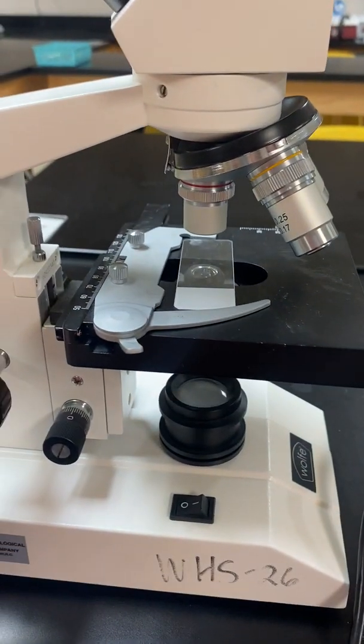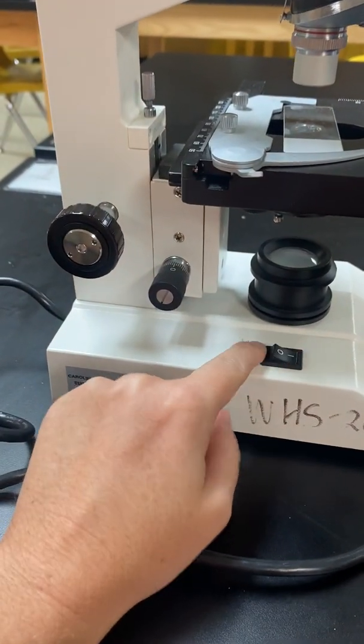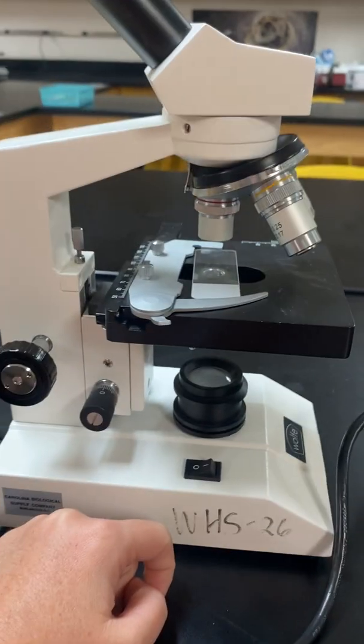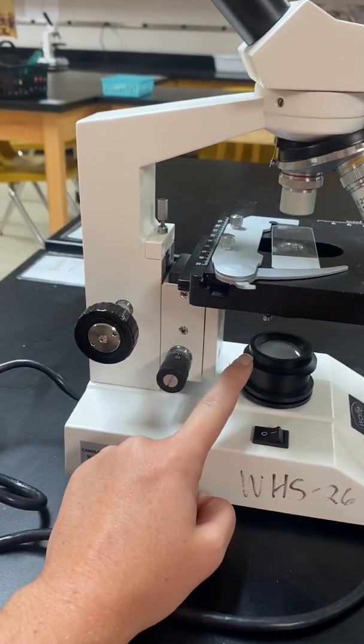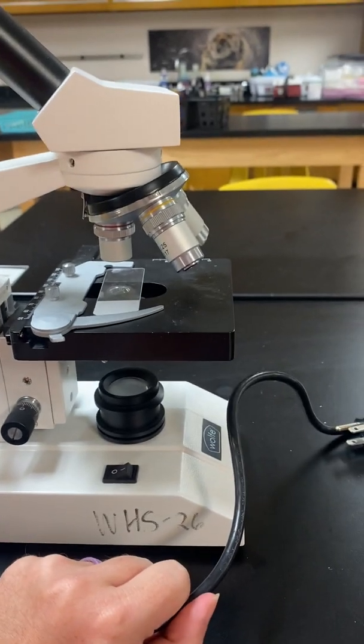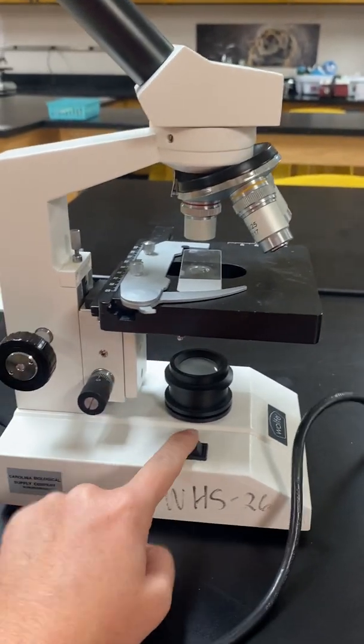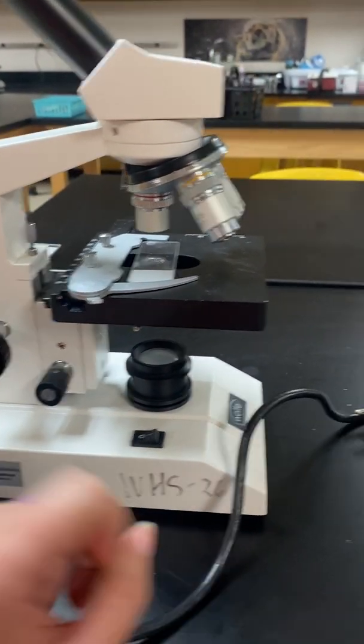return it back to low power, and turn off your microscope. So don't leave that light running. You can leave it plugged in because other classes will be using it all day, but turn off the light so it doesn't burn out that bulb.